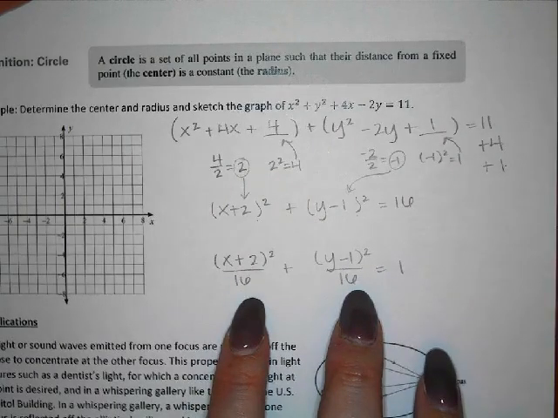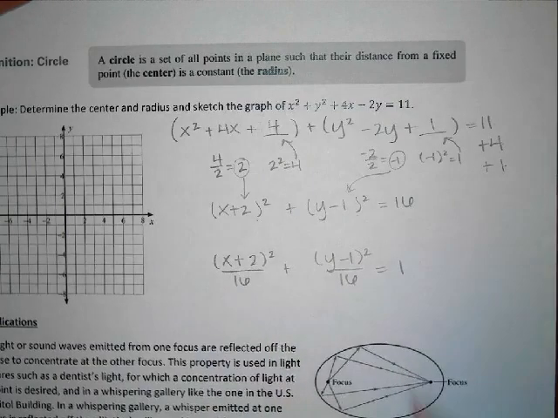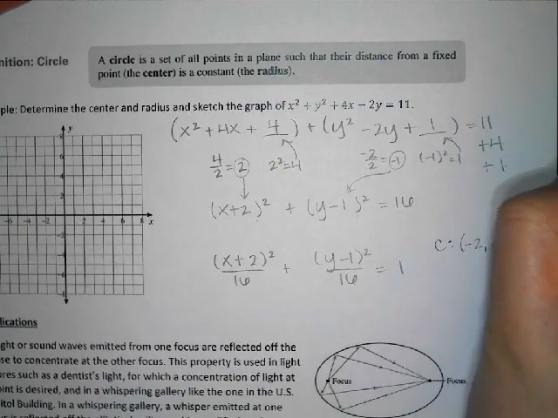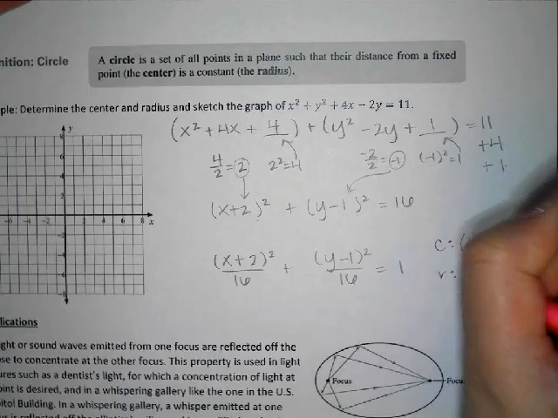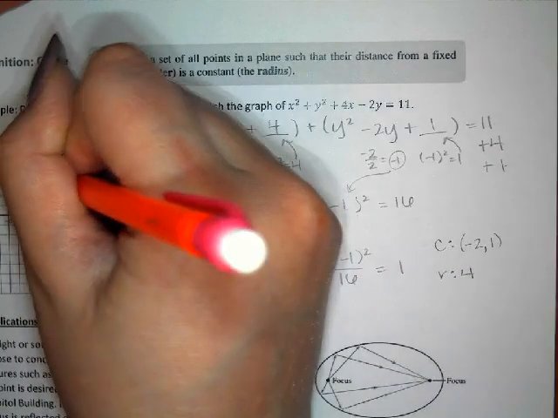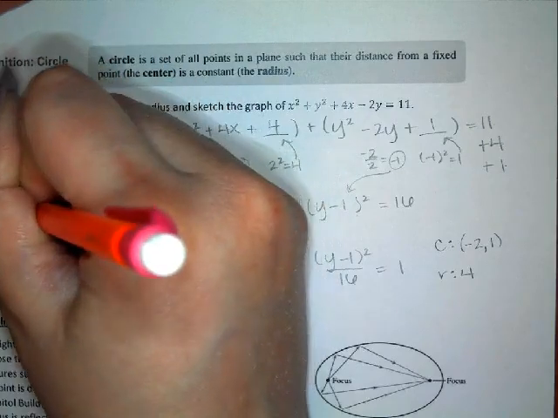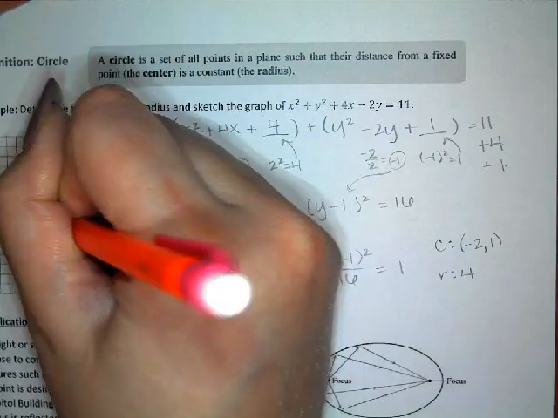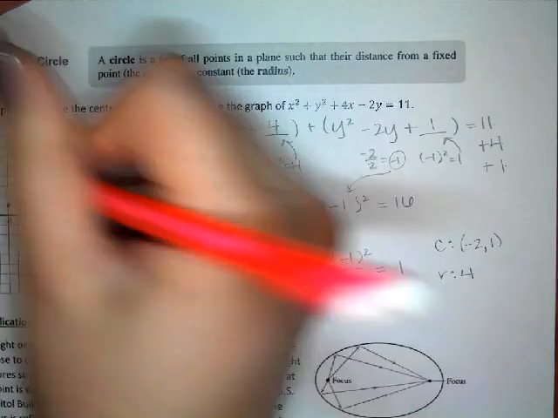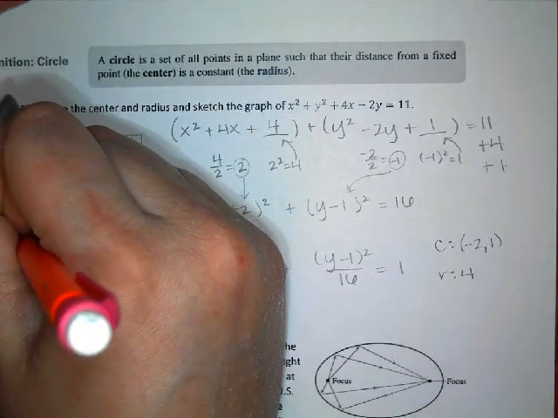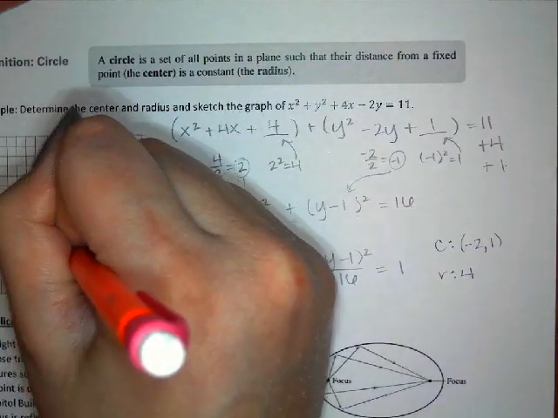All right, so I'm going to go ahead and graph this. We've got the center, negative 2, 1. The radius is 4. Okay, there's our circle.